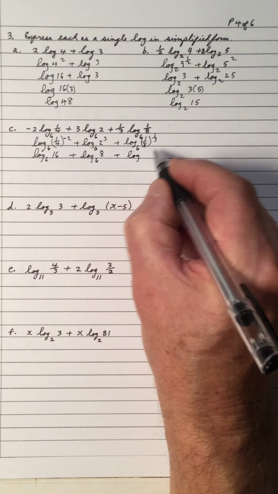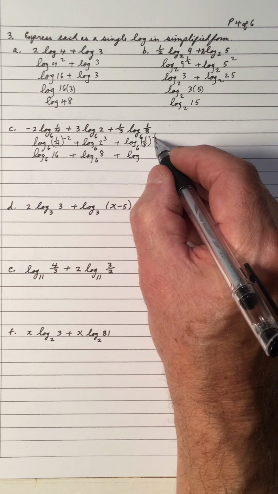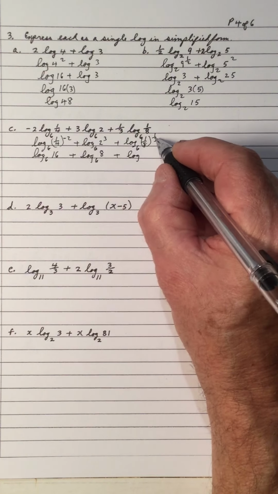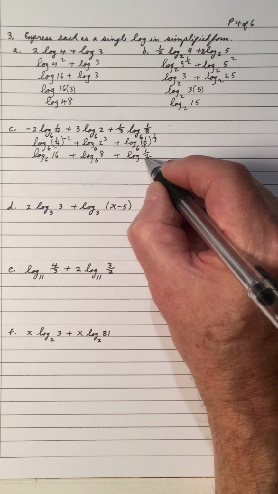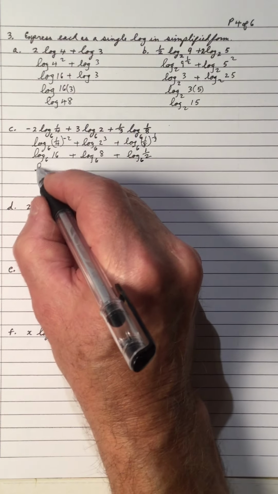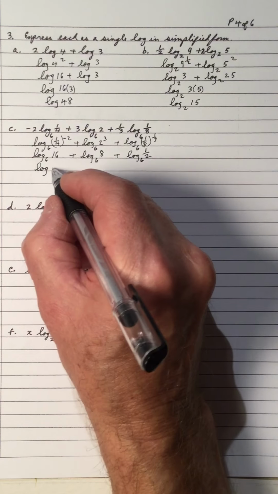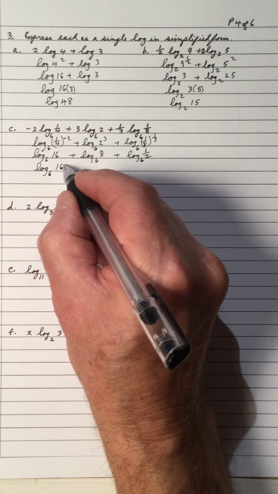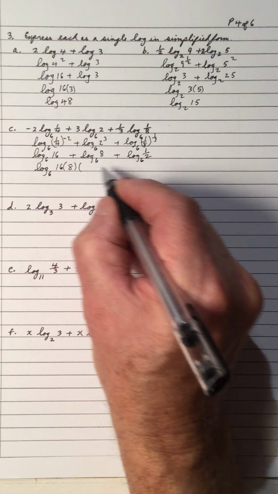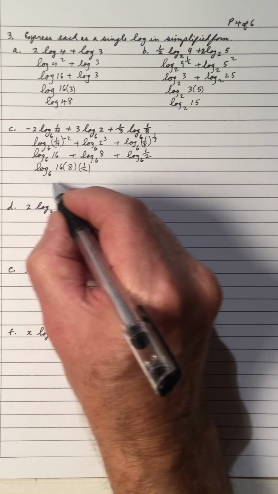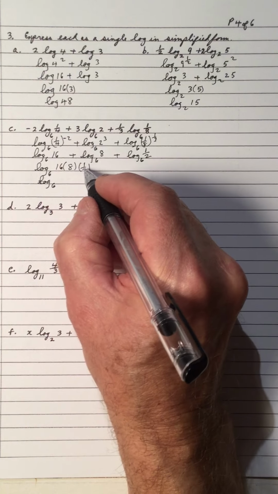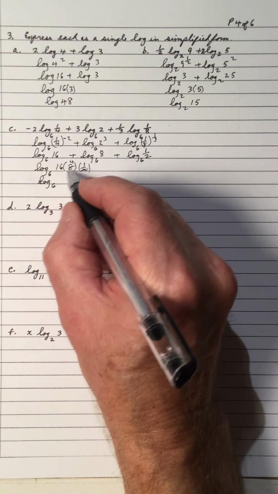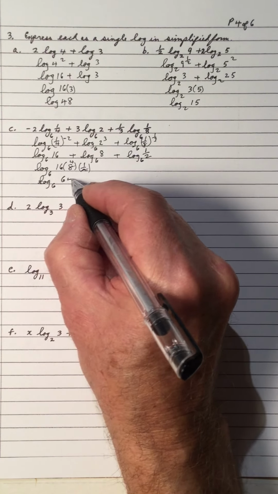And we have 1/3 to the 1/8. That's the cube root of 1/8, which is half, base 6. So we have the sum of all these, so that's 16 times 8 times a half. And so base is 6, so a half of 8 is 4, 16 times 4 is 64.